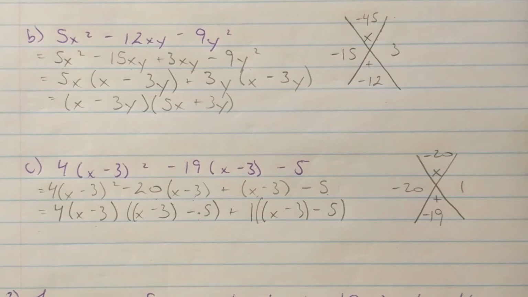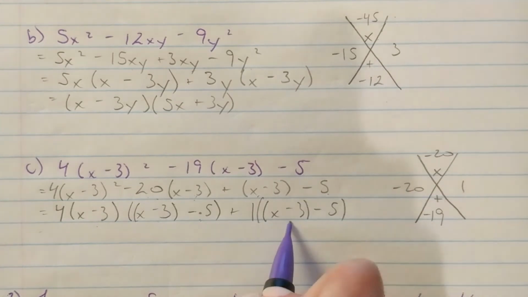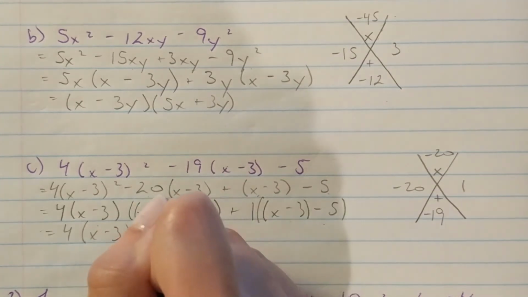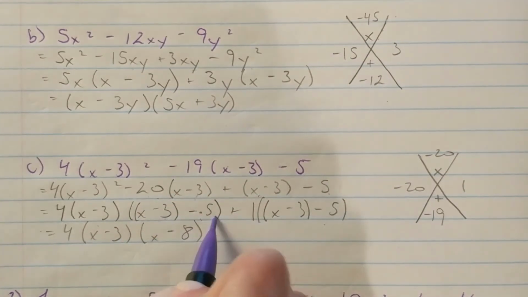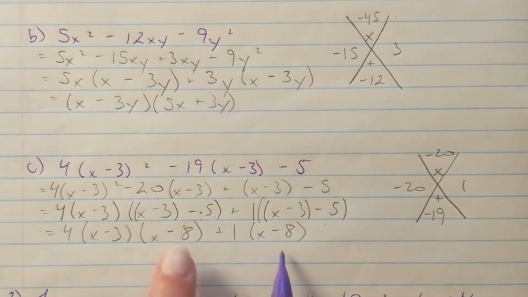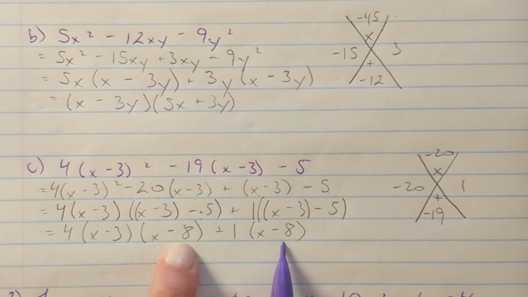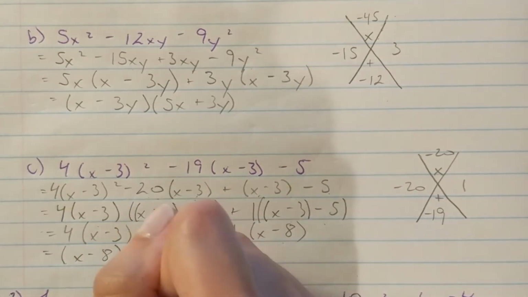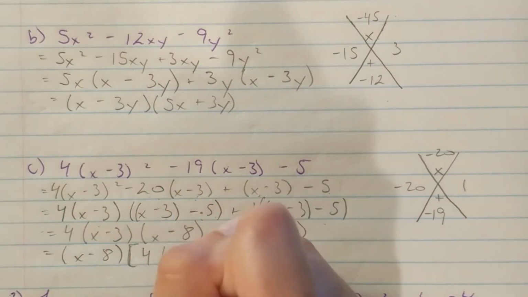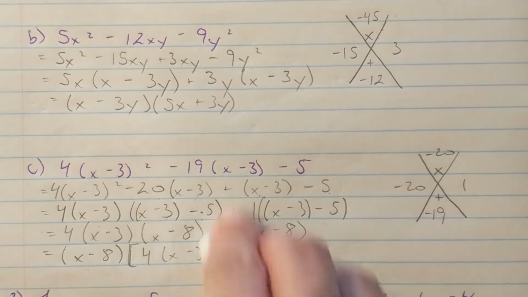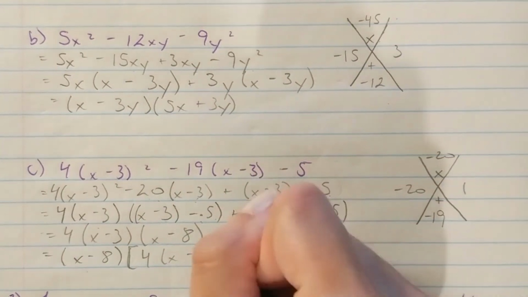Let's go ahead and simplify here. x minus 3 minus 5 can be simplified into x minus 8. Negative 3 minus 5 is negative 8. And we can common factor out an x minus 8 from these two terms, leaving me with x minus 8 times 4 x minus 3 plus 1.